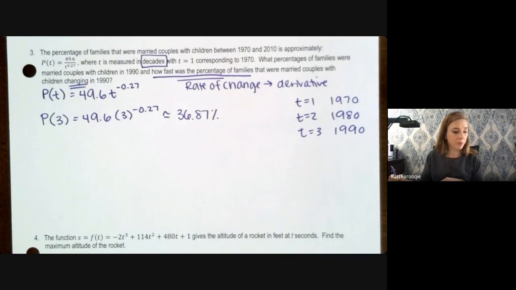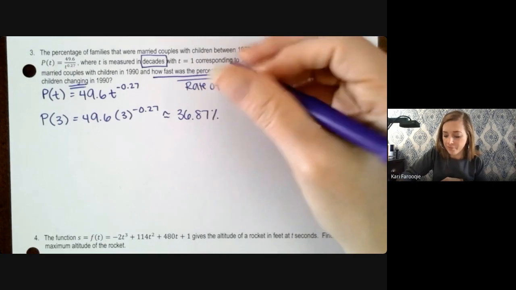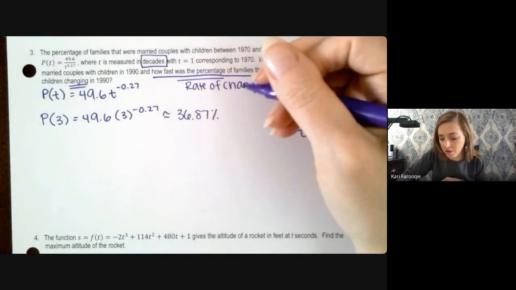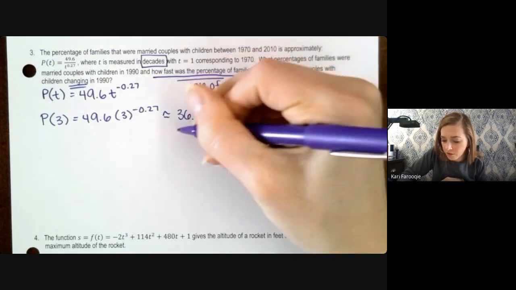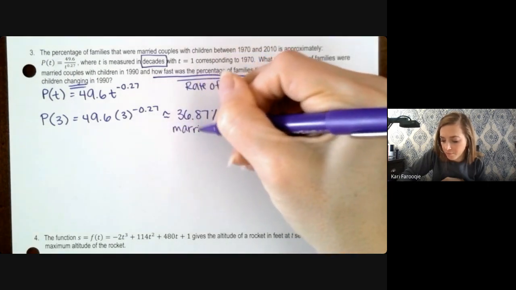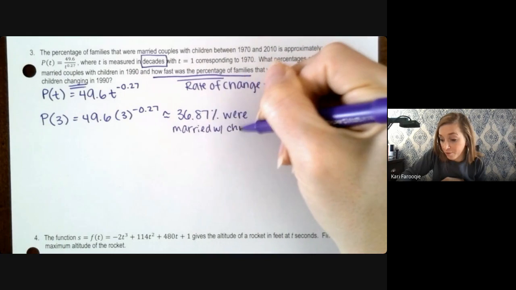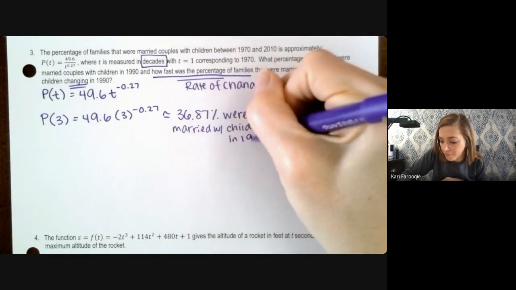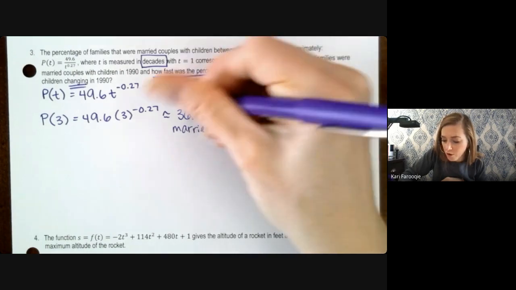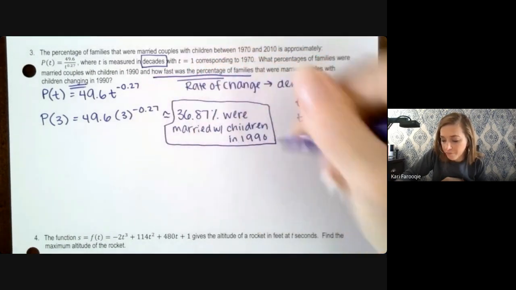So this is the percent of couples who are married with children in 1990. So 36.87% were married with kids in 1990. Married with children. Okay, so that's one answer that we're looking for.